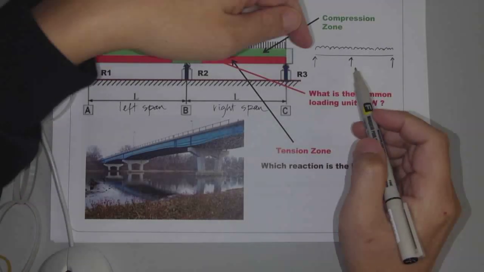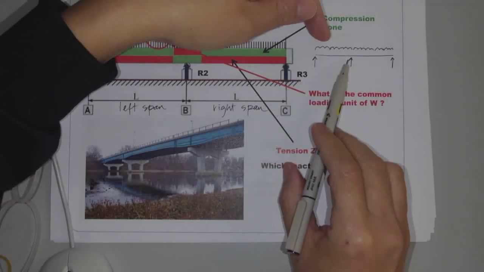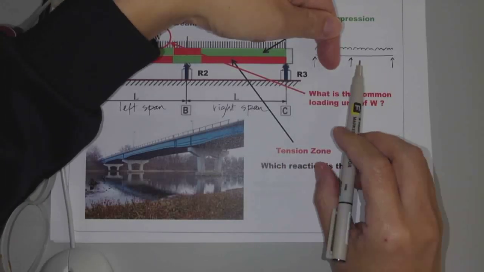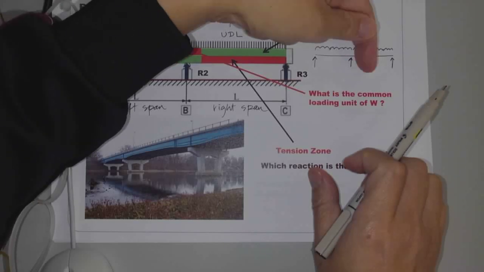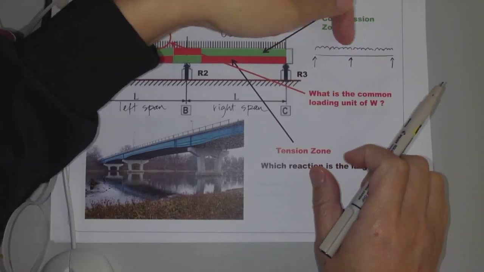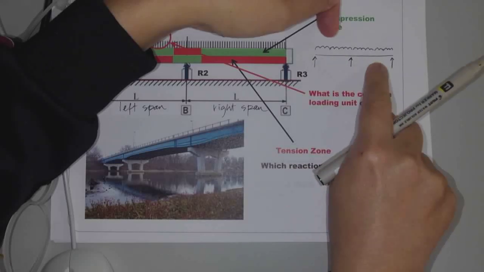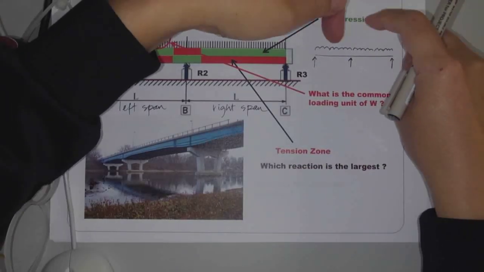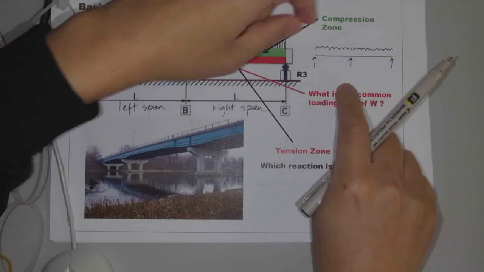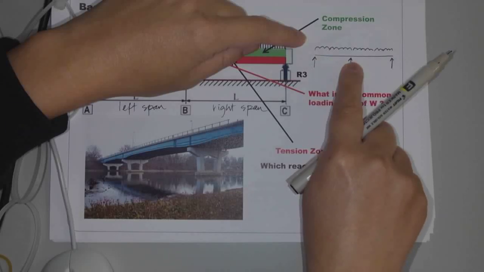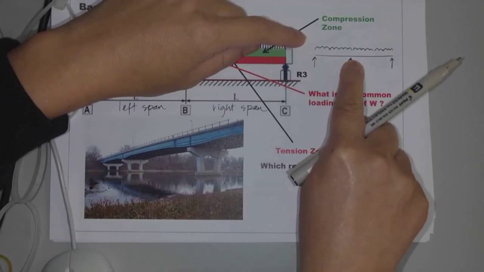So common sense will tell you, if you've got loading here, of course, it will push down. Same thing for the right span, it will push down. So you expect the beam will sag down on the left, and sag down on the right. Right? But bear in mind, there's a support at the center. So what does that mean? The beam must always be in contact at those supports.